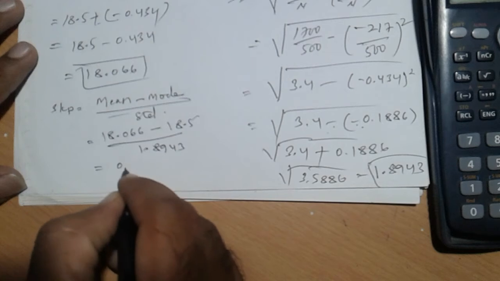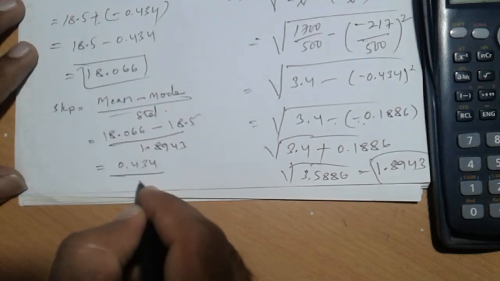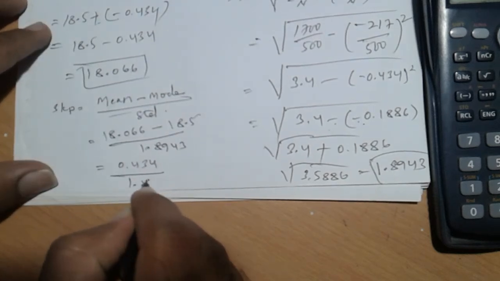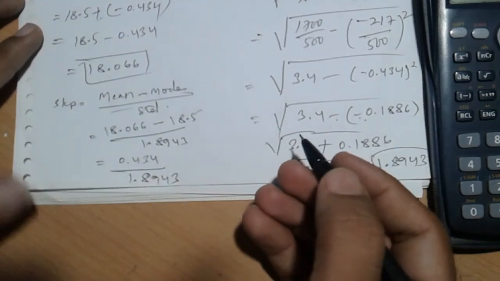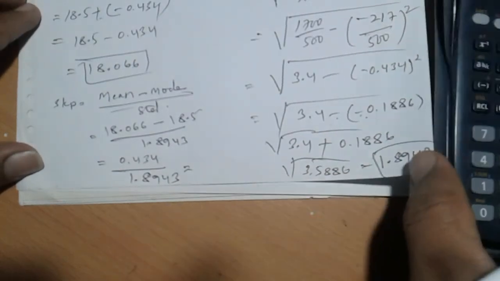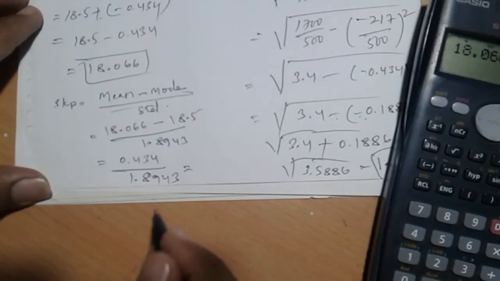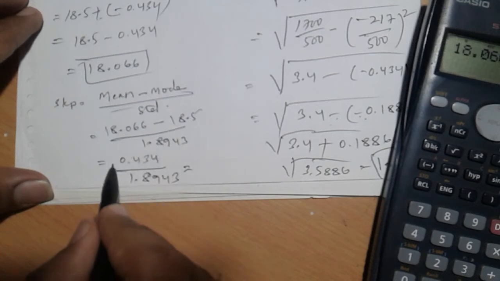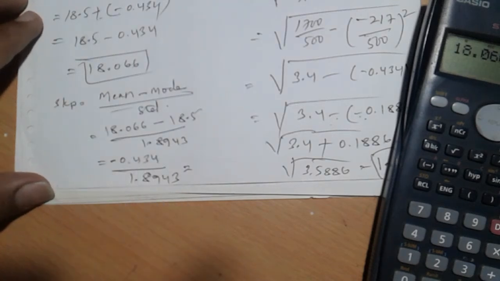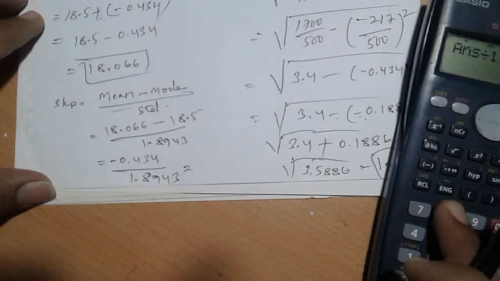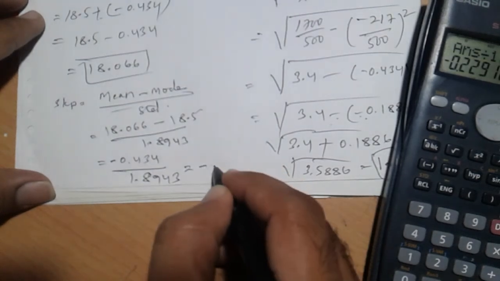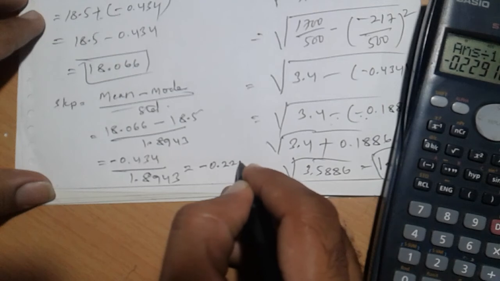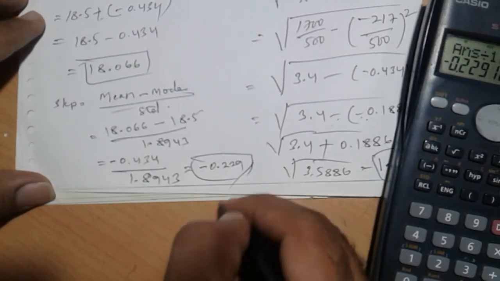We are getting 0.434 divided by 1.8943. The minus value is highest, so this answer is minus. 0.434 divided by 1.8943, we are getting minus 0.229 as our answer for SKP.